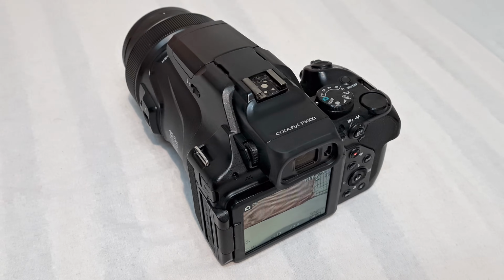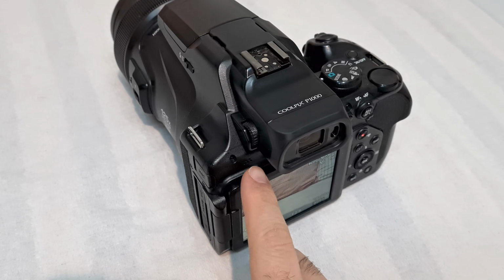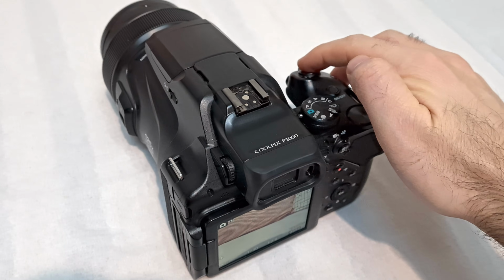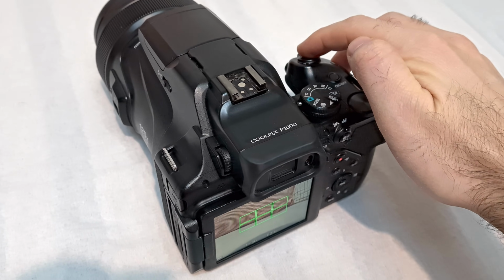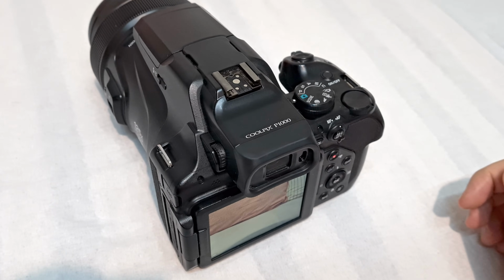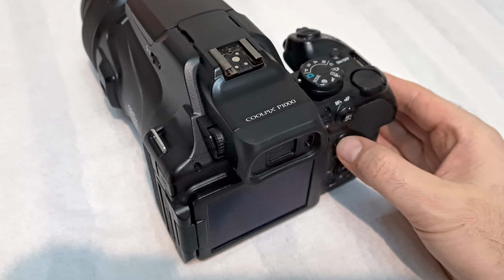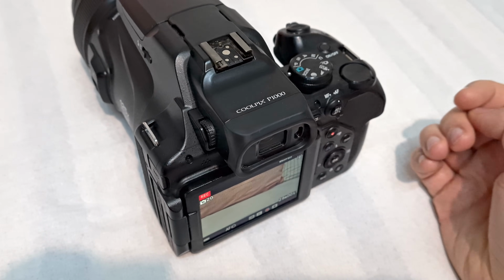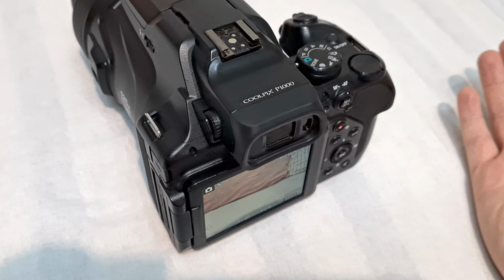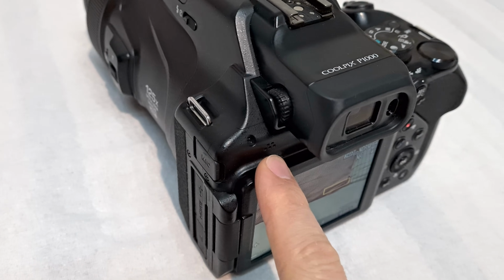How to disable the sounds played by that speaker on the Nikon P1000. So if I halfway press the shutter, notice it's making a sound. If I capture a photo, it's making a sound. If I start video recording, it's also making a sound. And if I stop it, it's beeping. There's the speaker, by the way.